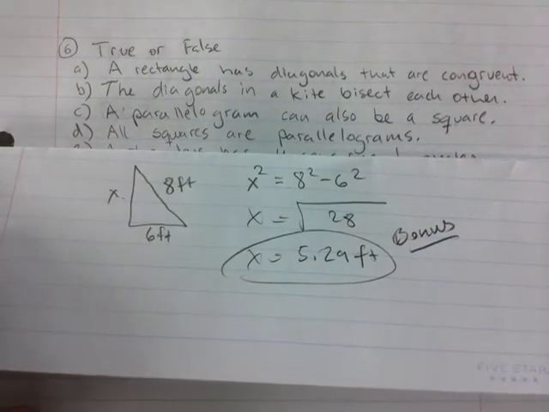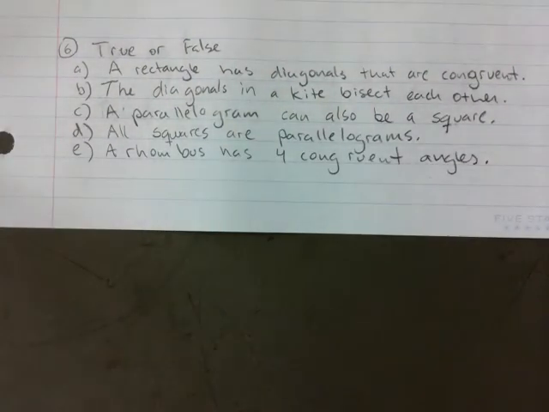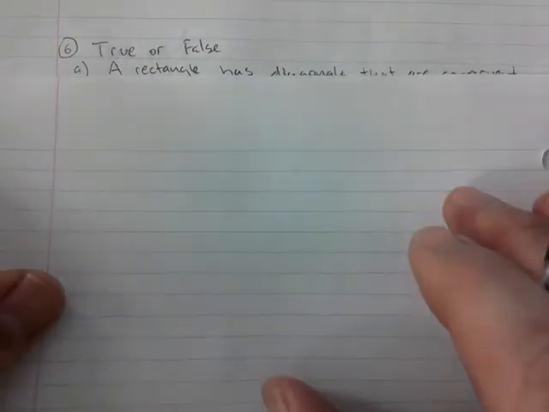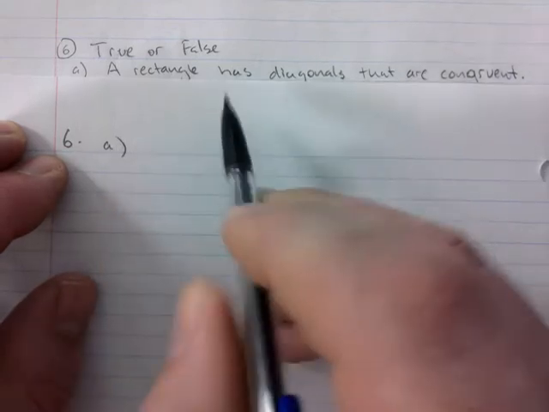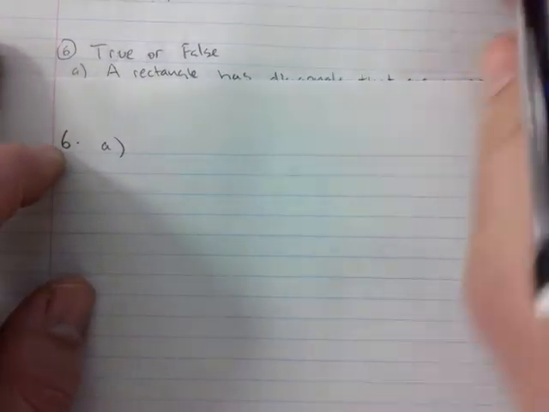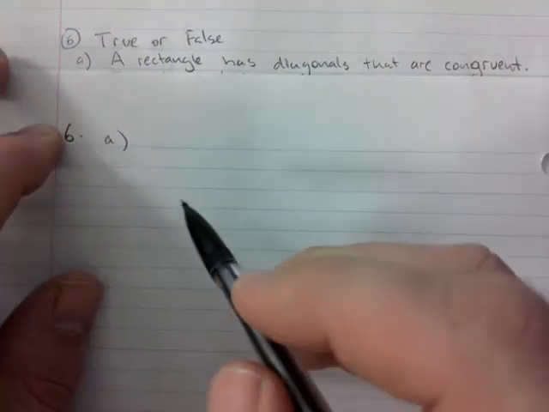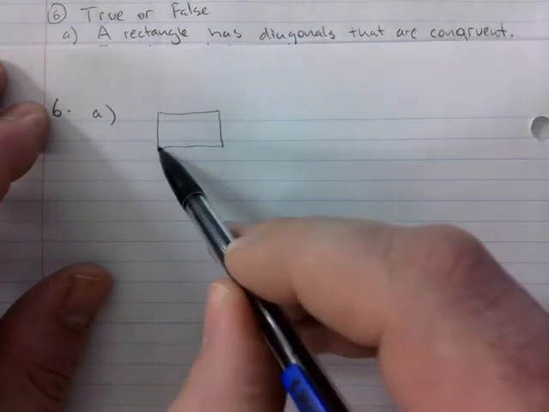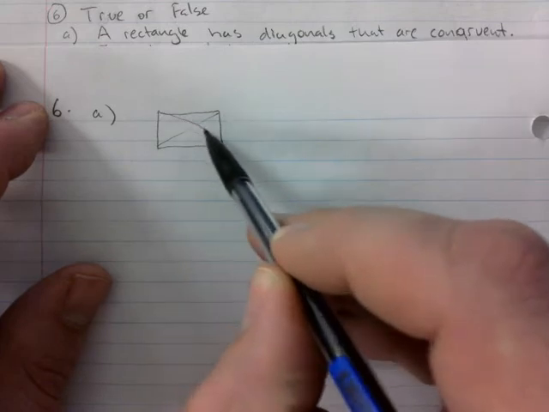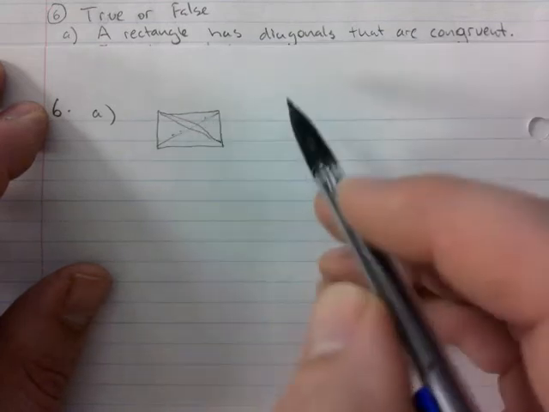And now the true and false. So here we go. Just 1 mark each. A rectangle has diagonals that are congruent. What do you think? The answer is true. Like if you think about it, if this is a rectangle, right, both diagonals are going to be exactly the same in length.